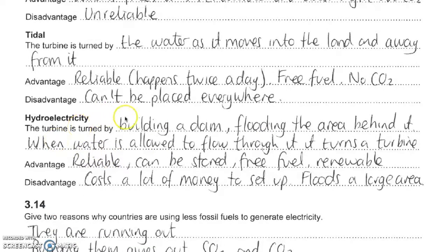Hydroelectricity, essentially, we need to build around a dam. This relies on the water movement. We've trapped some water, and when it's released, it will pass through some turbines and that will turn a generator. It's reliable. It can be stored as well.